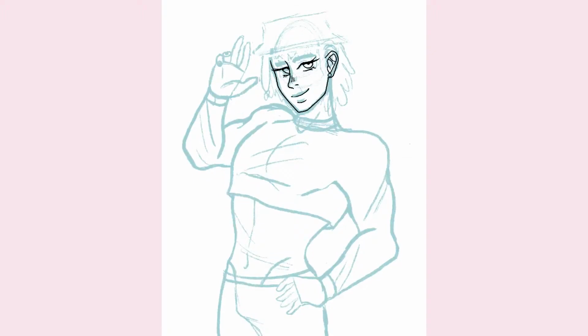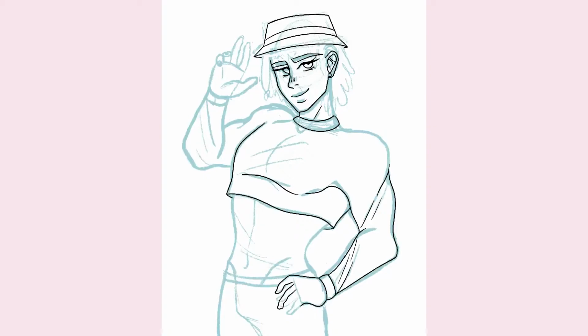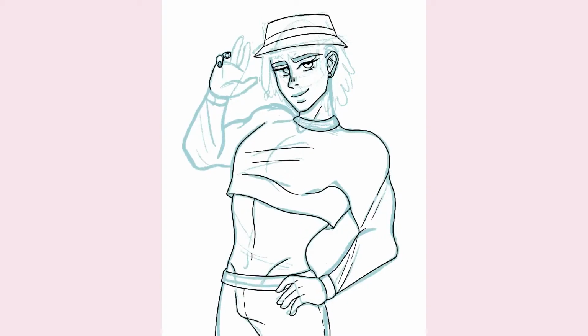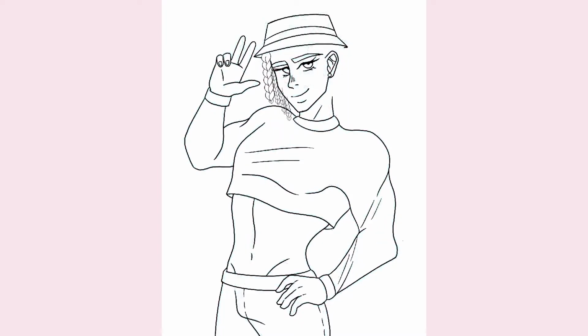But eventually I did get the pose the way I wanted it to, and the best thing about digital is that resizing is so much easier, along with making the character just look better in a quicker way, which is just amazing.